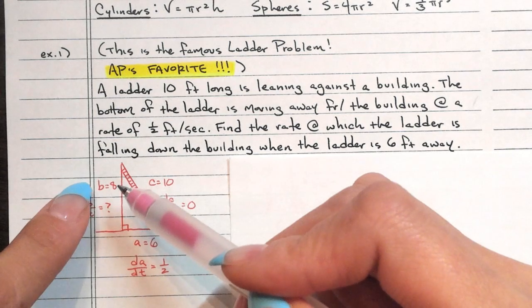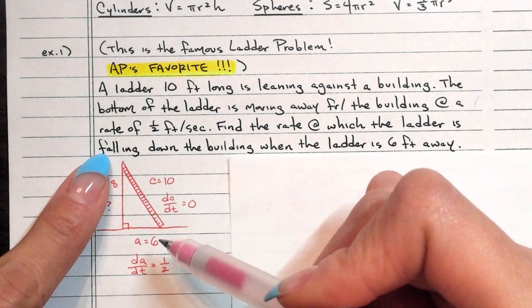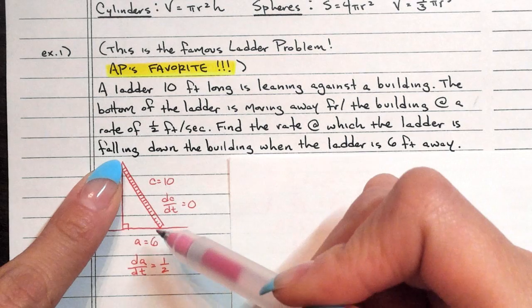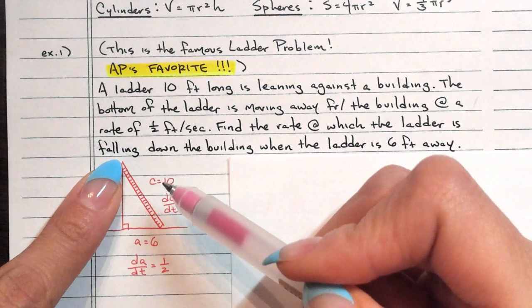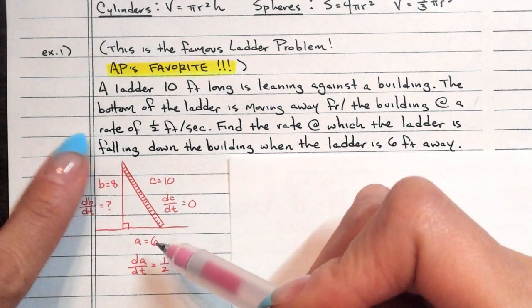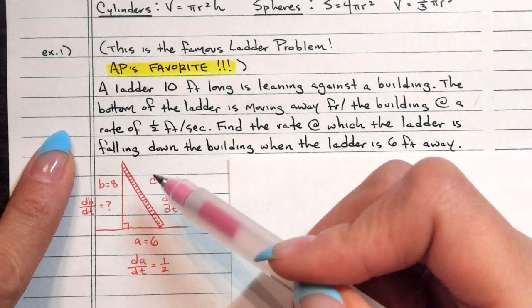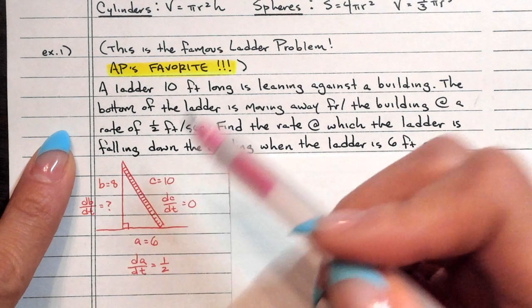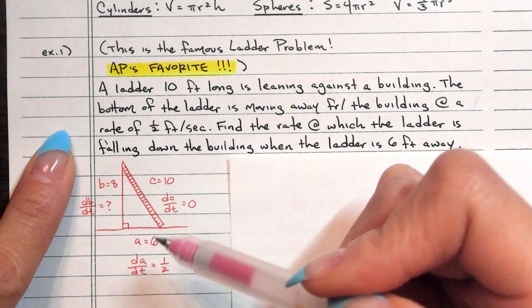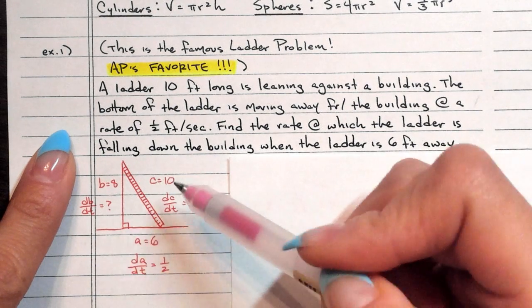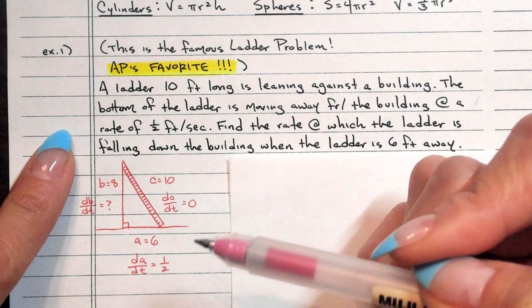So how did we find the 8 right here? Well, if this is a 6 and this is a 10, you can use a squared plus b squared equals c squared. You also can realize this is a 3, 4, 5 triangle. So this is 3 times 2, 4 times 2, and 5 times 2. So that must be an 8. Okay, so a lot of times we're using 3, 4, 5 triangles. We're using 5, 12, 13 triangles.